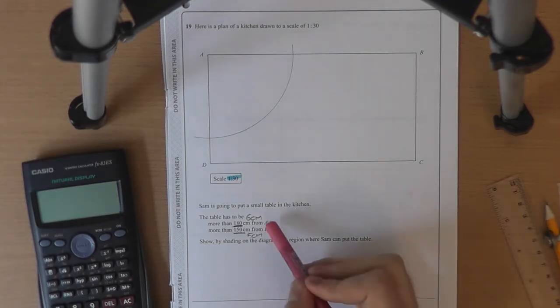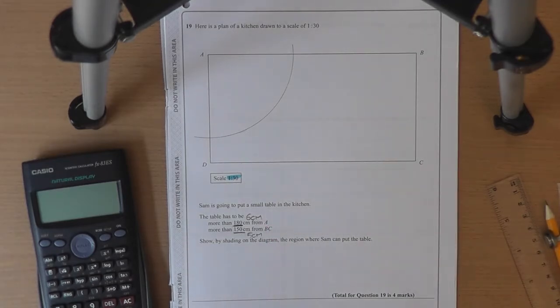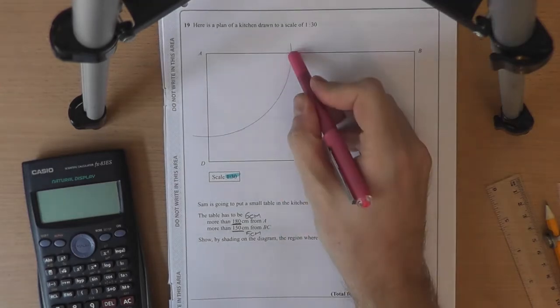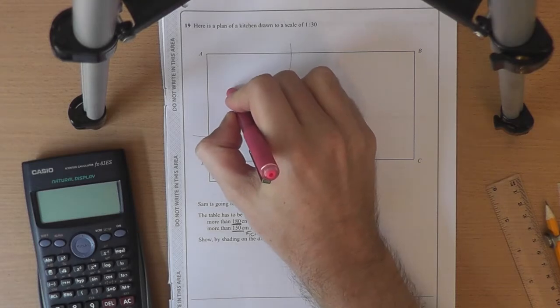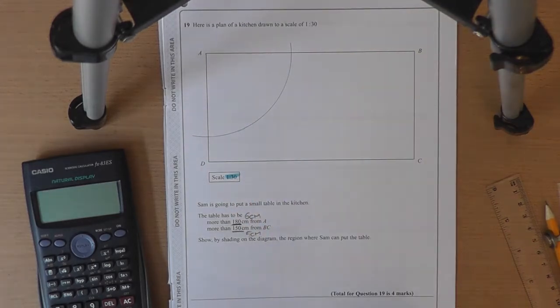Now I wanted, eventually, more than 180 centimetres in real life, i.e. more than 6 centimetres on the diagram, away from A. So I need to be outside the circle somewhere. Everything on this line is exactly 6 centimetres away. Everything within it is less, and everything outside it is more. And I needed more than the 6 centimetres, the 180 centimetres in real life.